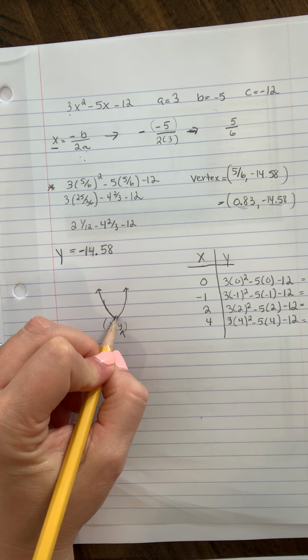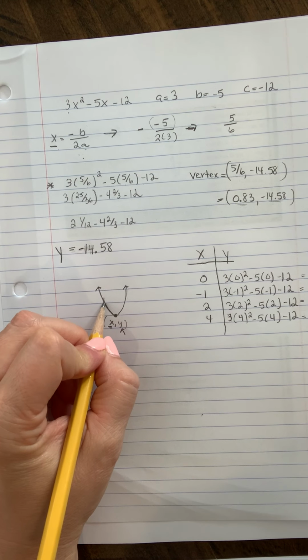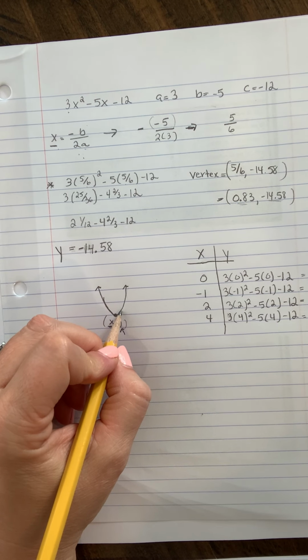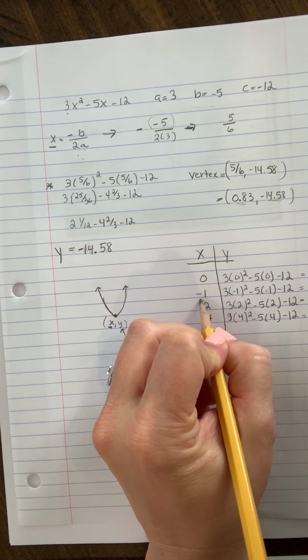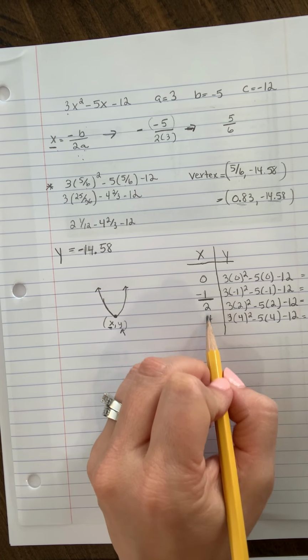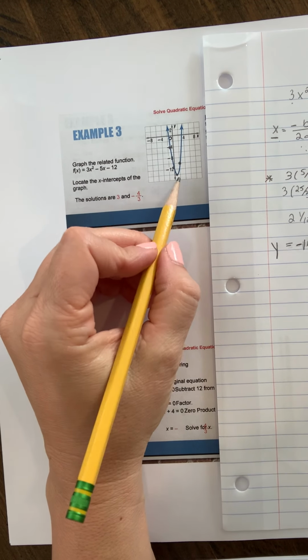Once I know where my vertex is, I choose 2 x values to the left of my vertex and 2 x values to the right of my vertex. So I've already chosen those values. These 2 are to the left of my vertex, these 2 are to the right. I know that just by looking at my graph or just knowing my number line.